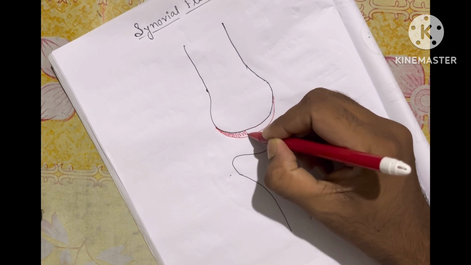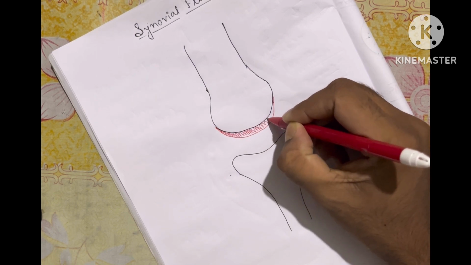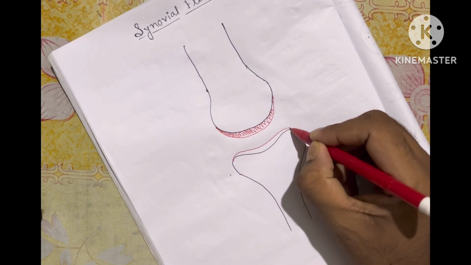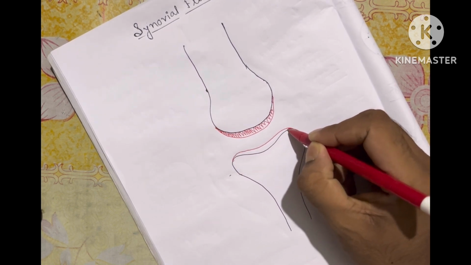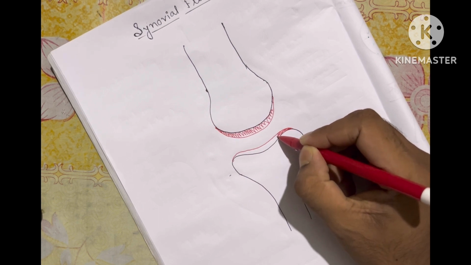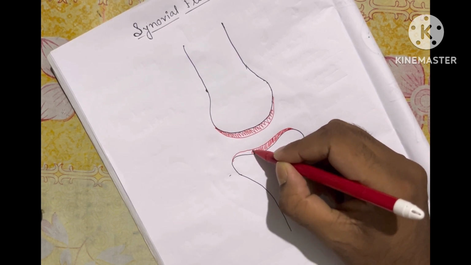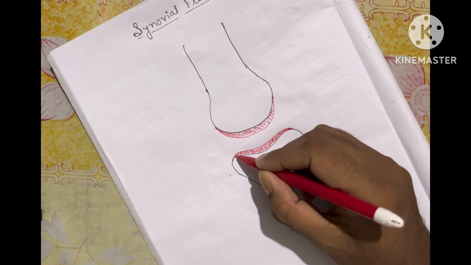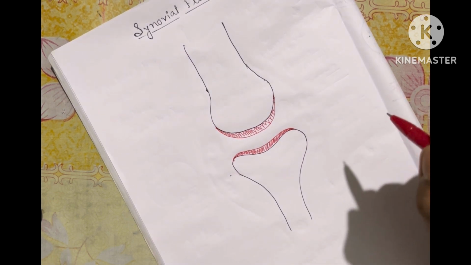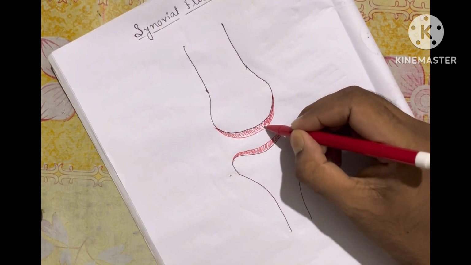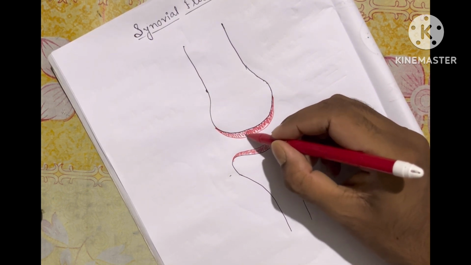This is the layer of our hyaline cartilage. In both the articulating bones we have a first layer called the hyaline cartilage, which covers the articulates of the bones, meaning the endings or the initials of the bones. It is present at the heads.